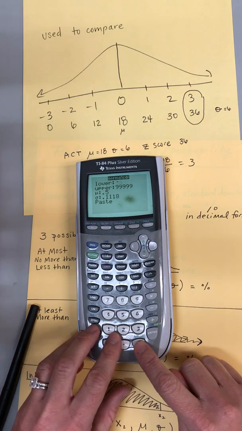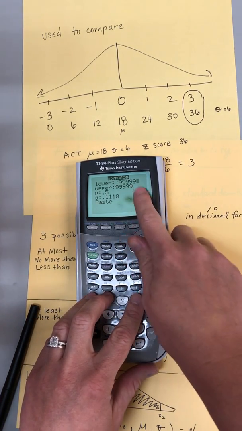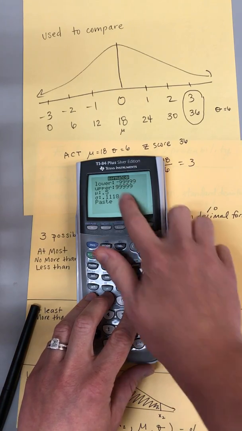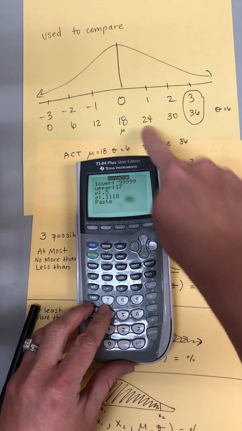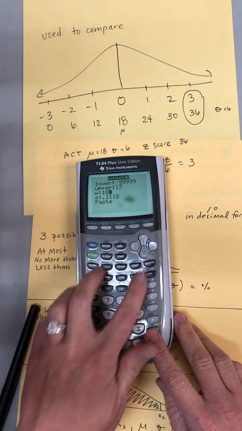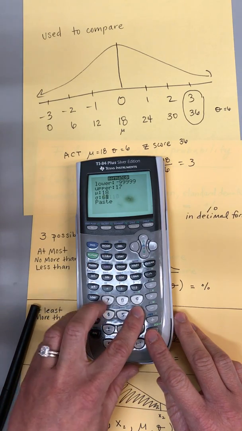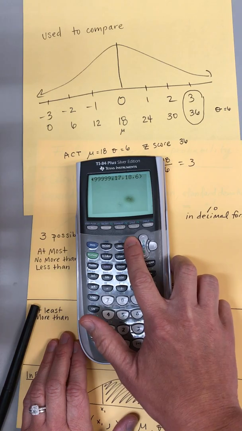So let's say negative infinity, so just enter in a very large negative number, doesn't matter how big that is, up to the value of a 17 on the ACT. Now we talked about the average being an 18 on the ACT, so that goes for the average spot, and then it varies by 6 points. When you hit paste, this would show up on your main screen, so you can go back and see.